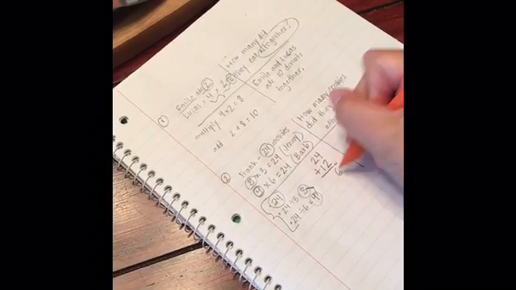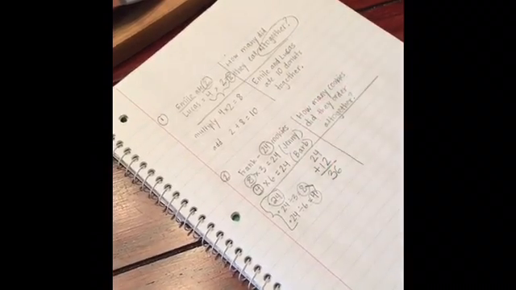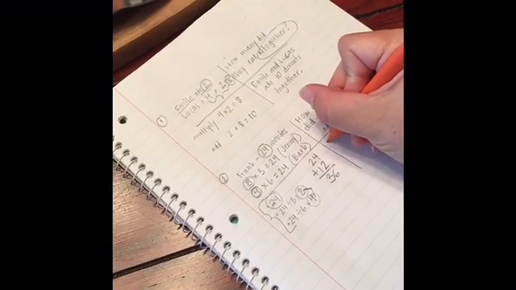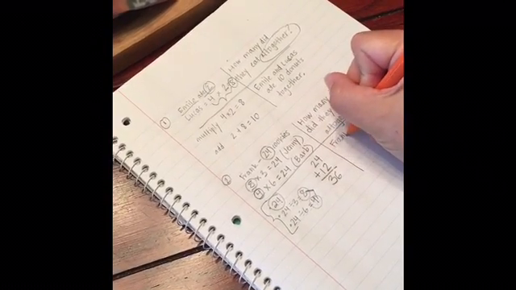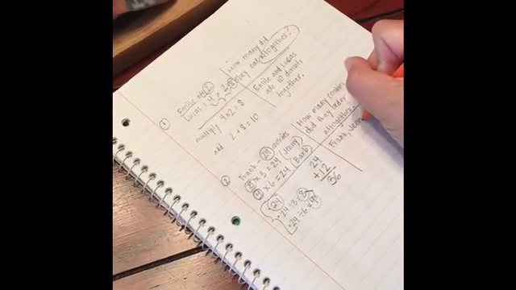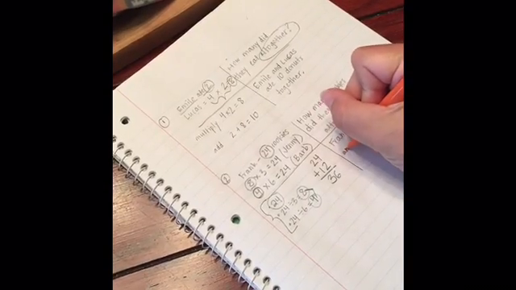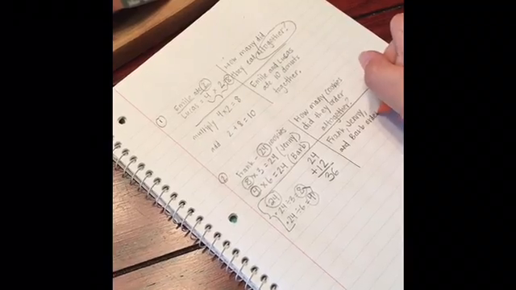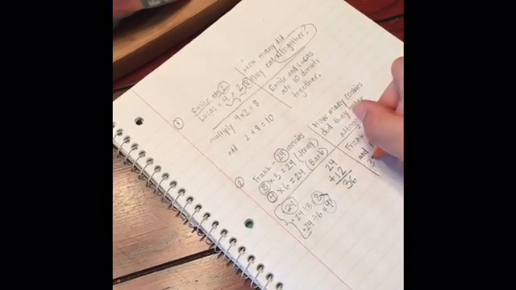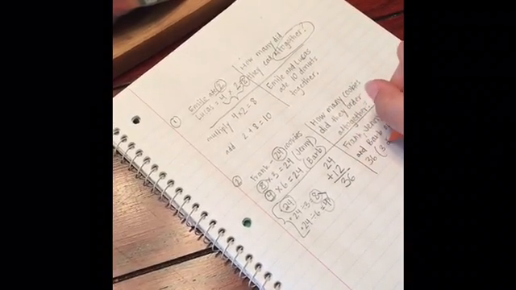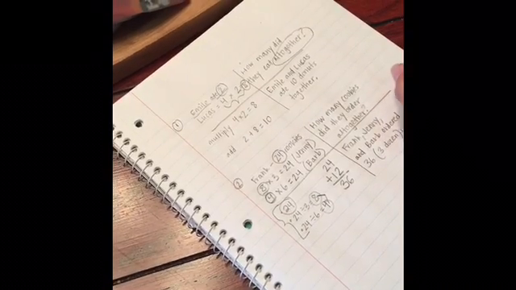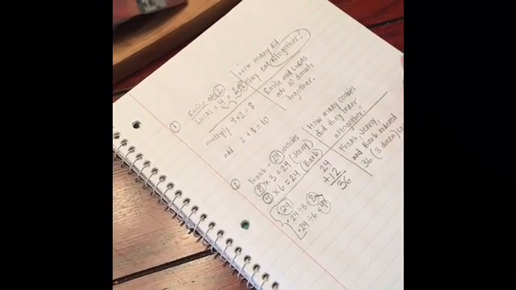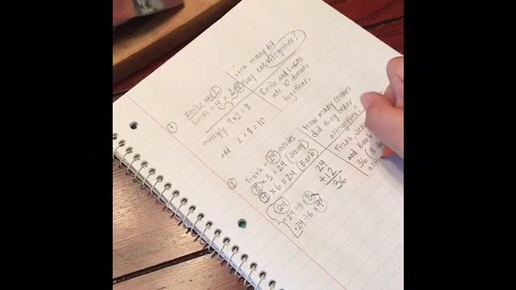So 4 plus 2 is 6. 2 plus 1 is 3. So Frank, Jenny, and Barb ordered 36, which is the same as 3 dozen, cookies all together.